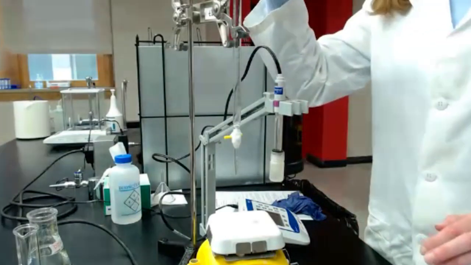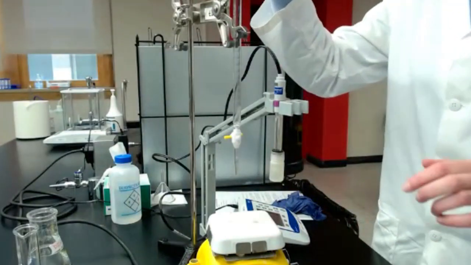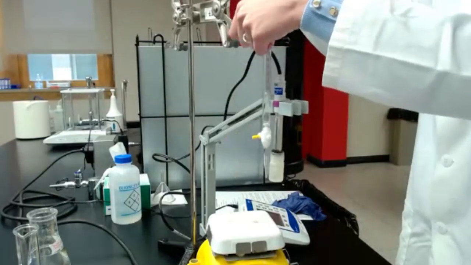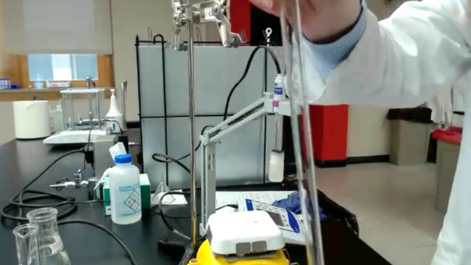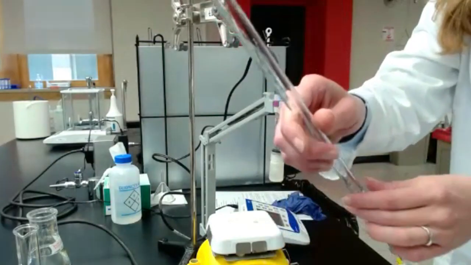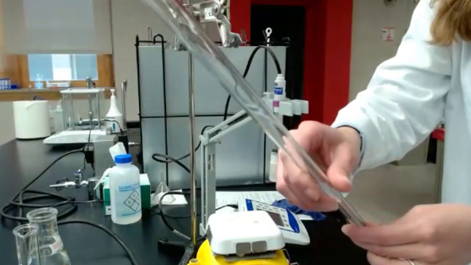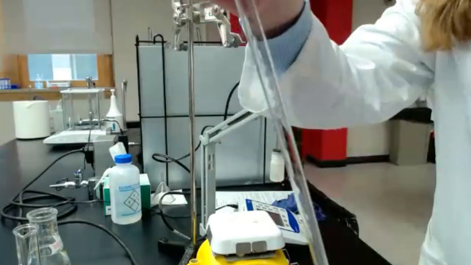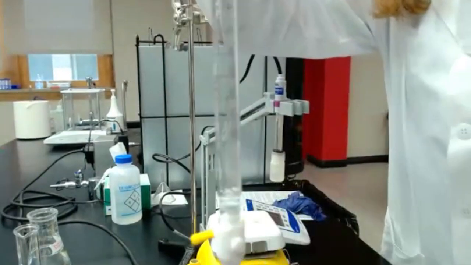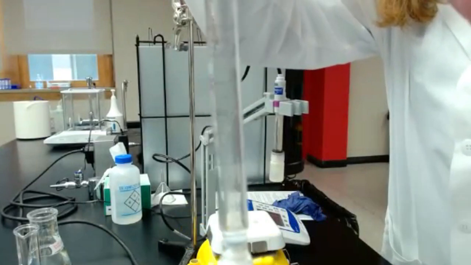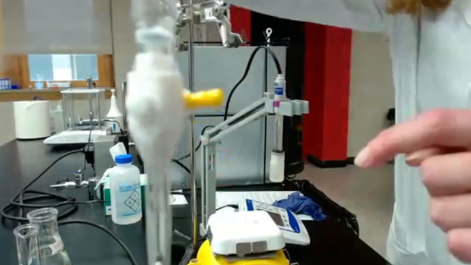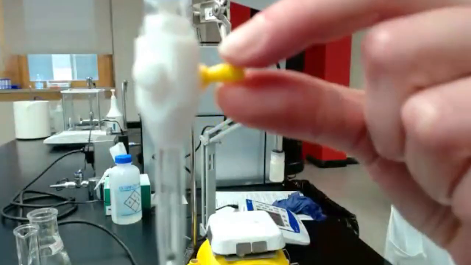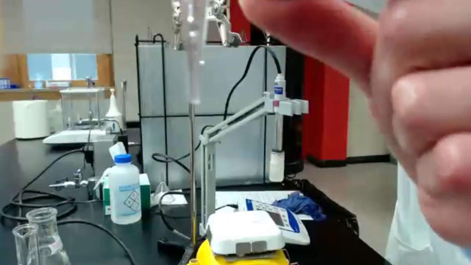So we have first a burette. I'm just gonna show you the burette. Here I have a burette of 50 milliliters. The burette is that cylinder that has some graduation on it, with a tap and with the tip.